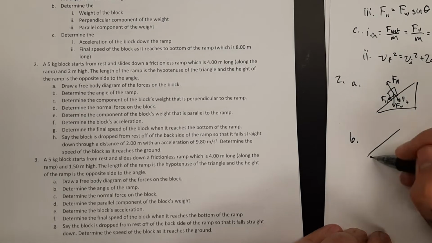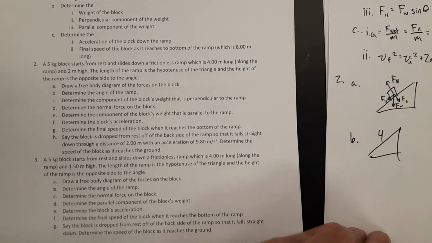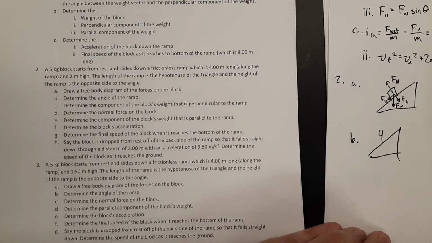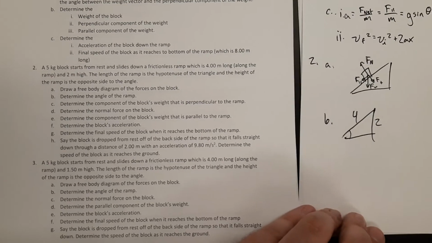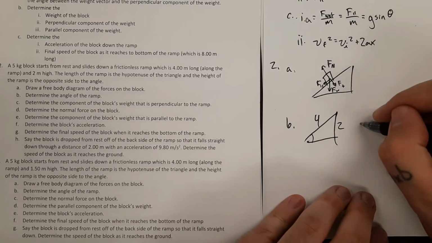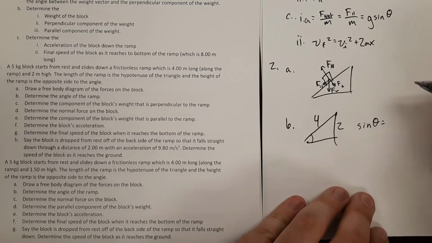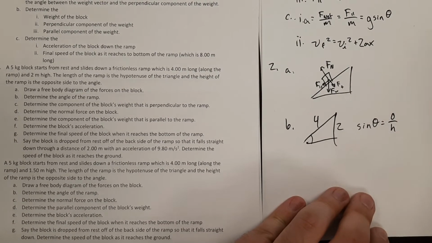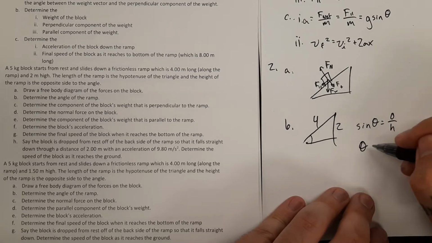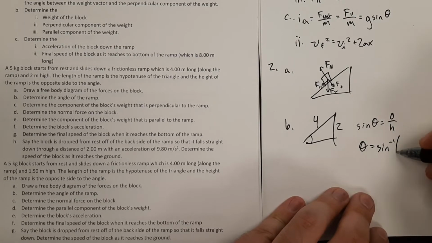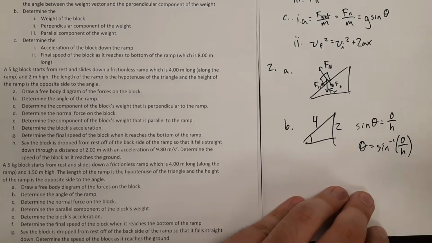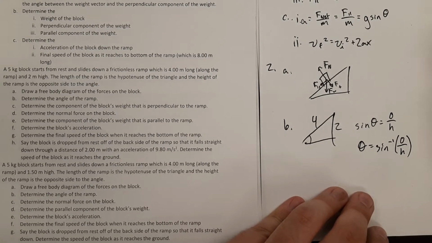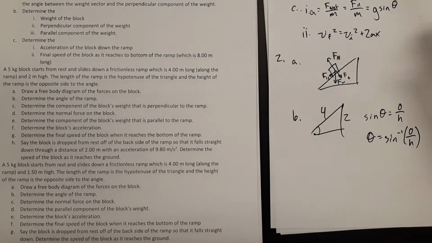Now it told us that this thing was 4 meters long, so that's your hypotenuse, and 2 meters high, so that is our opposite side if we're looking for that angle there. So we've got hypotenuse and opposite, so you're going to be using your sine. Sine theta equals opposite over hypotenuse. We're looking for that angle, so that means taking the inverse sine of the opposite side divided by your hypotenuse. So inverse sine of 2 over 4. Do make sure that your calculator is in degrees. If you get a weird number, you're probably in radians.